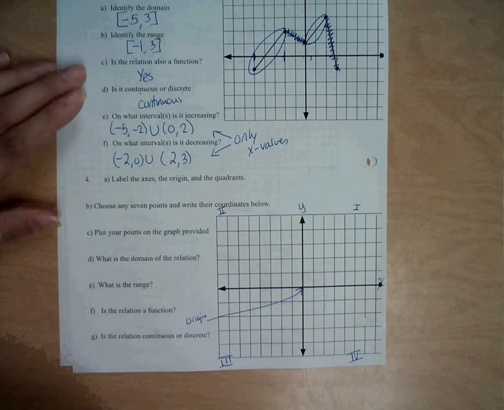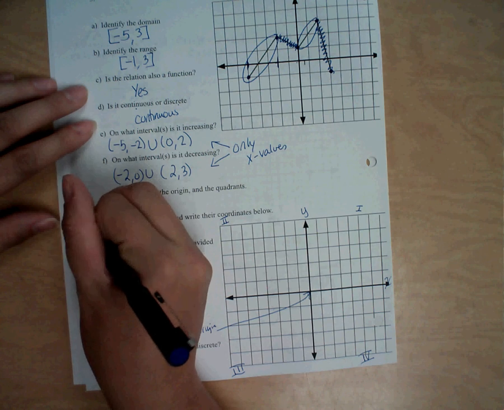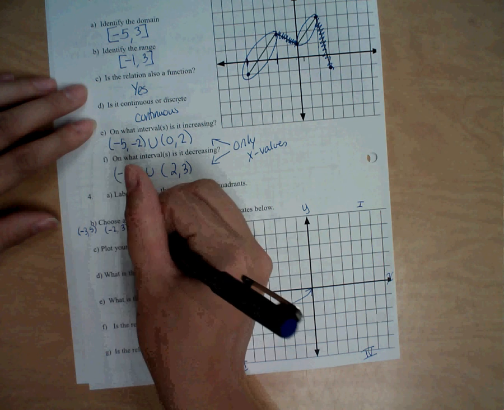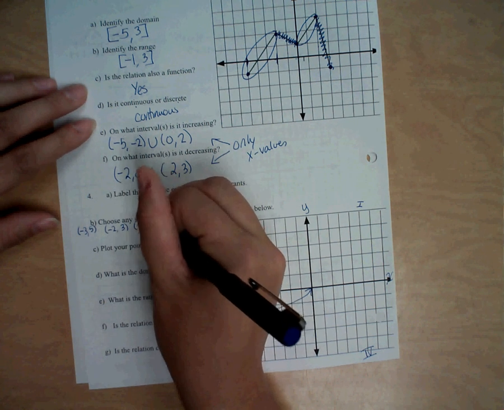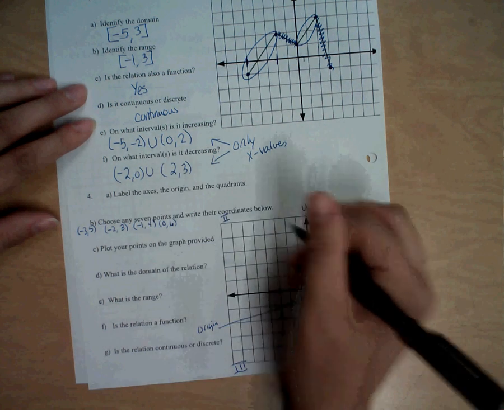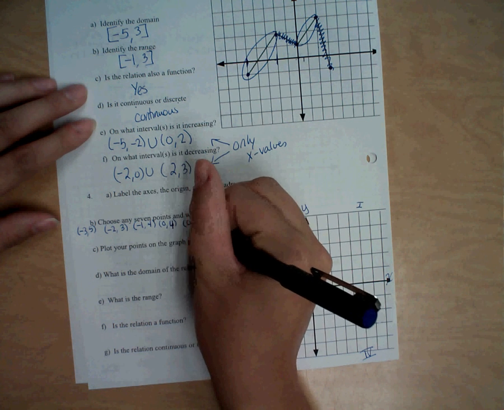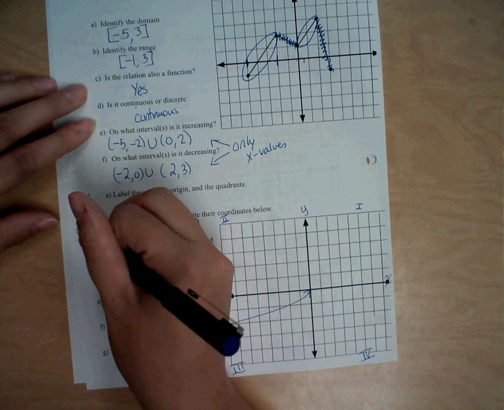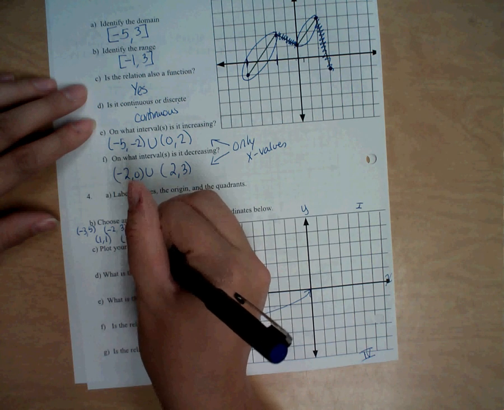So these can be any points you choose. I'm going to pick -3, 5, -2, 3, -1, 4, 0, 6. Oh, 6 wouldn't be on my graph, so I'm going to change that to 0, 4, 0, 0. That's 5 of them. 1, 1. And 1, -2.